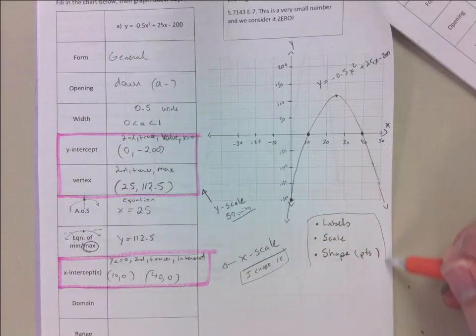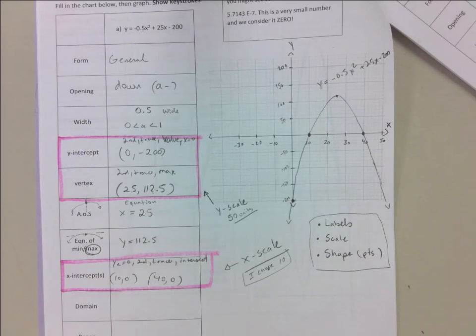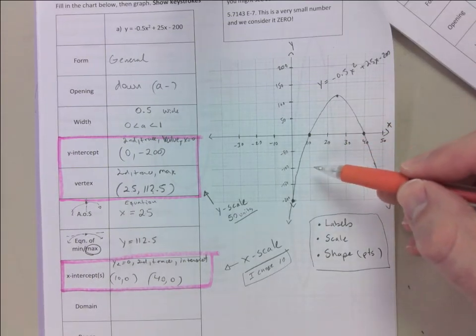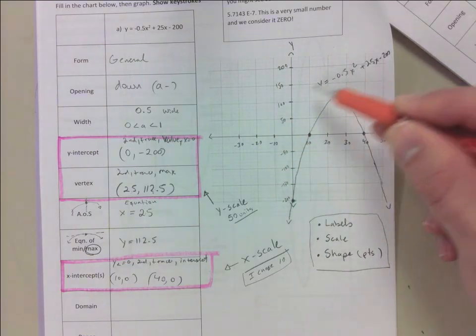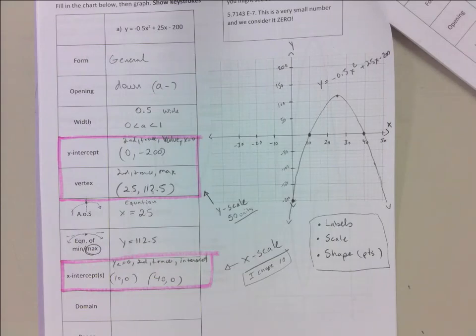These are the three things, even in grade 12, that I always want you to think about. Okay? Do I have labels? Do I have appropriate scale? And are the points where they should be? And if you graph this and you're like, wait a minute, why is this way over here? That would not be a parabola at all. It would just look wonky. That should tell you something, right? Something needs to be fixed.